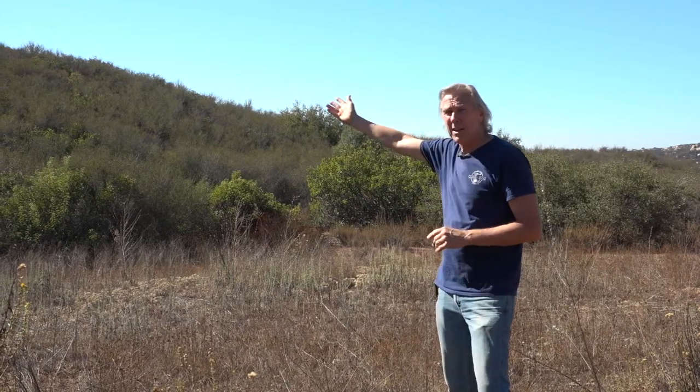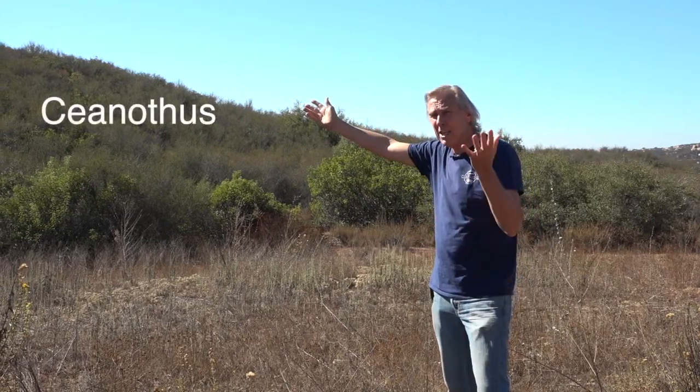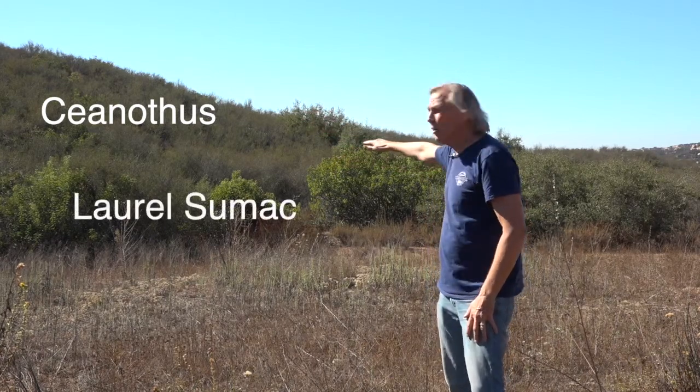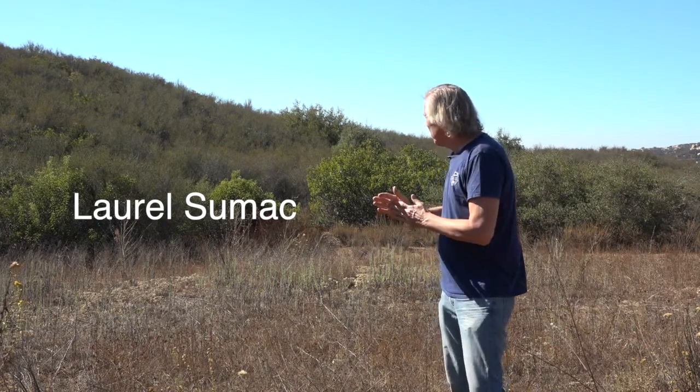That particular mountain is covered actually with ceanothus, one of the keystone shrub species in the chaparral. And the greener shrubs right below are laurel sumac. That's one of the other characteristic shrubs of the chaparral. So let's take a closer look.